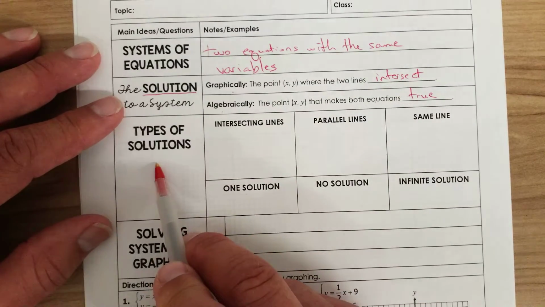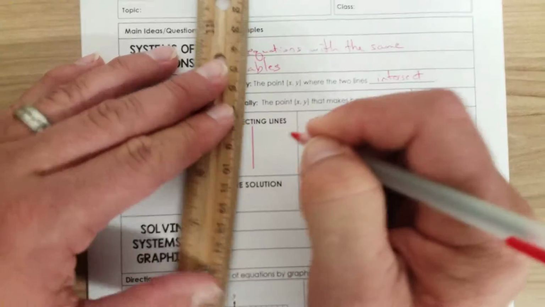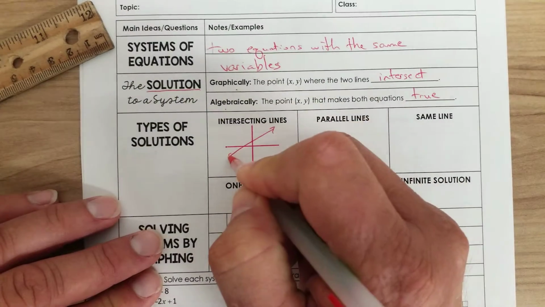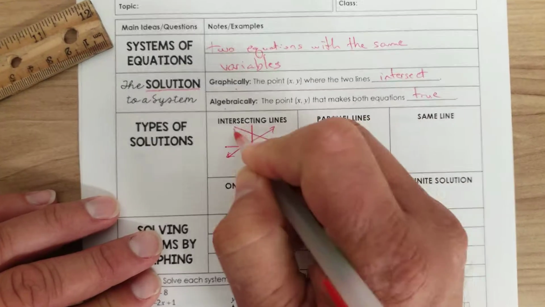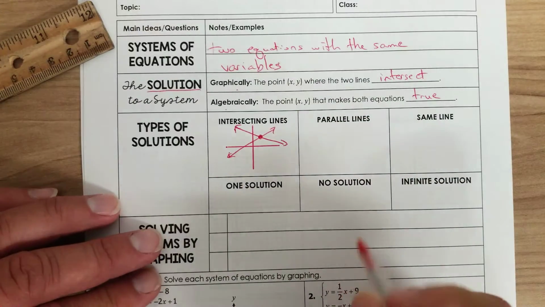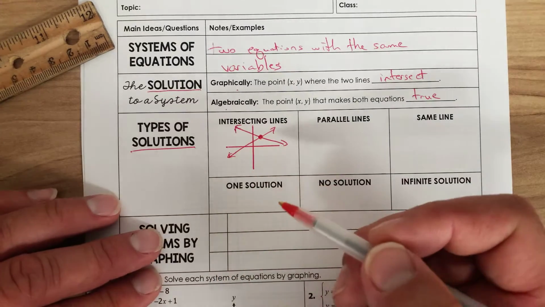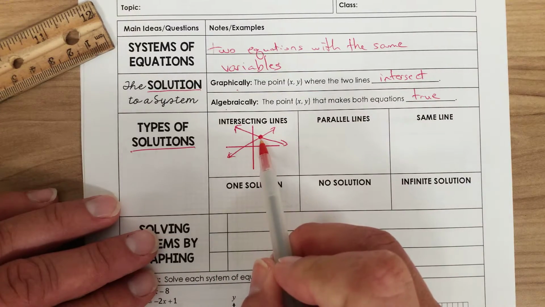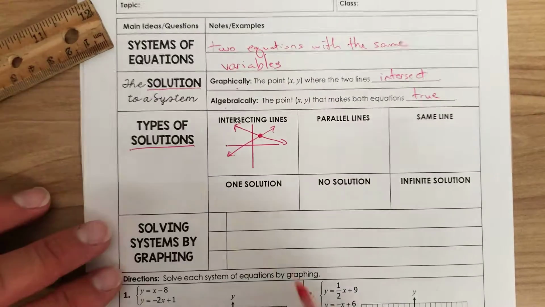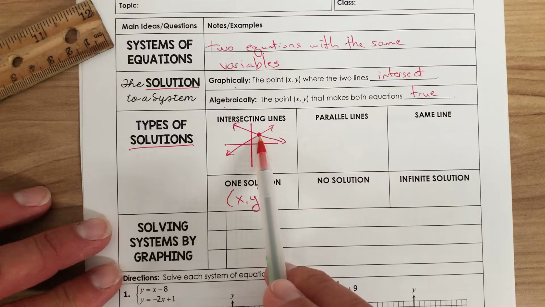So types of solutions. If two lines intersect, so if I drew a graph here, and I drew a line here, and then I drew a line here, these two lines would intersect. That point of intersection, that's the solution. And for this situation, there would be one solution because they only intersect in one place. Okay, so intersecting lines only have one solution. And that solution would be that ordered pair where they cross at.